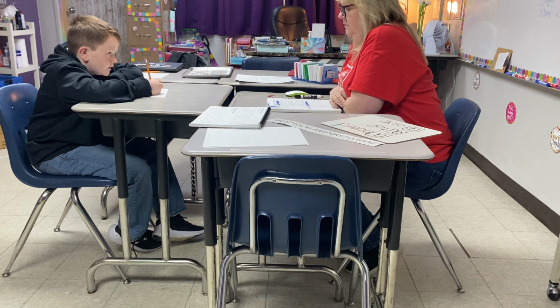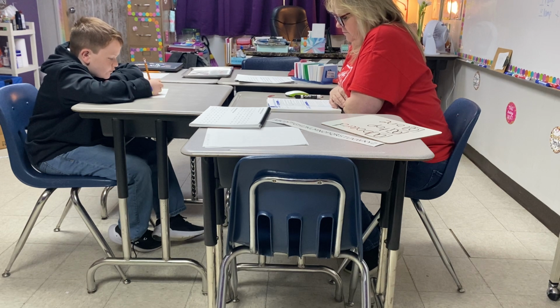AY, that's a digraph. What do we do with digraphs? Underline. Underline AY. Box in prefix A. Underline OA, cross out the A. Code the O with a macron.